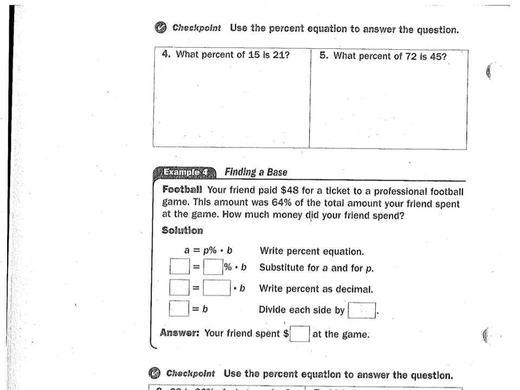Go ahead and try 4 and 5. Then we want to look at example 4. It says your friend paid $48 for a ticket to a professional football game. This, meaning the $48, was 64% of the total amount your friend spent at the game. How much money did your friend spend at the game? Remember, "was" means it's past tense, that's also another form of is.